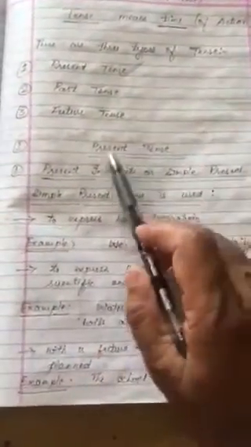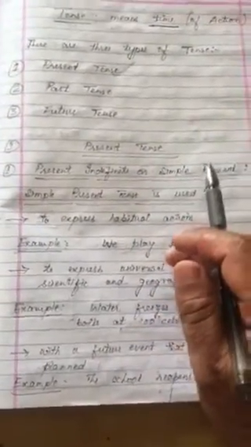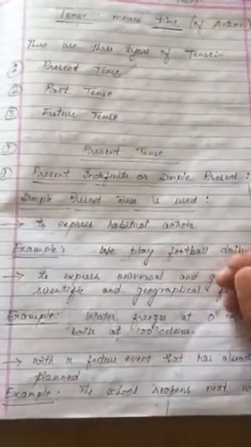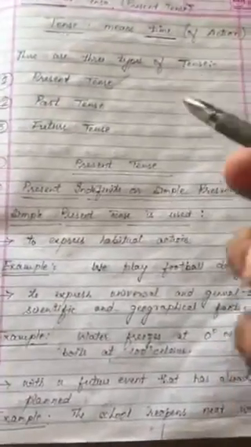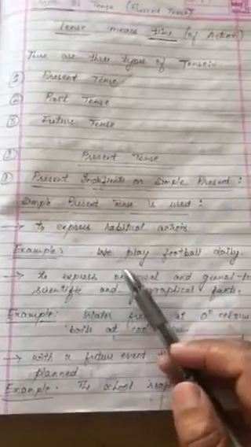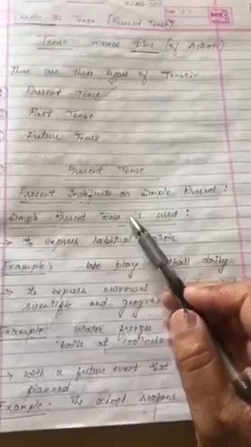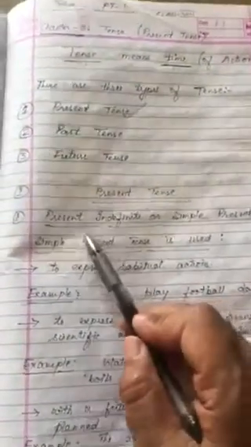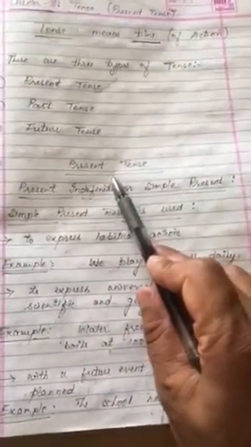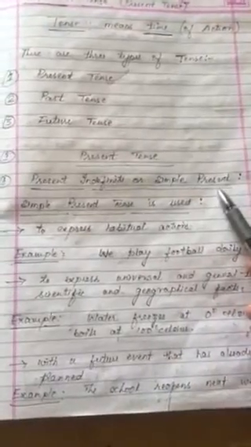Okay, now present tense, you know that present tense is used to say what we are actually trying to say at the present time. Okay, what we are saying or what we do at the present time, in the present time we use the present tense. And the first kind of the present tense is your present indefinite, or we call it as simple present tense. Okay, so this is the first kind of present tense, present indefinite or simple present tense.